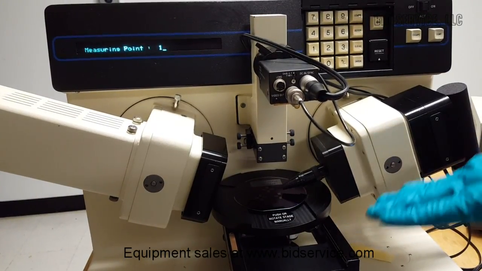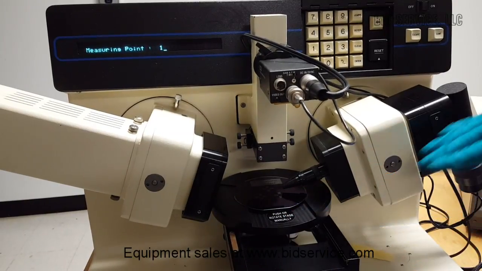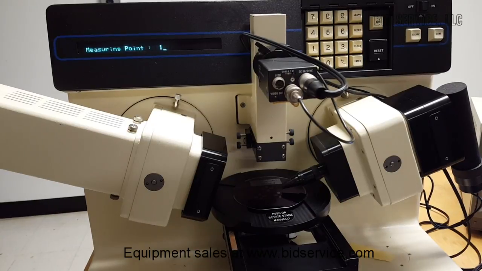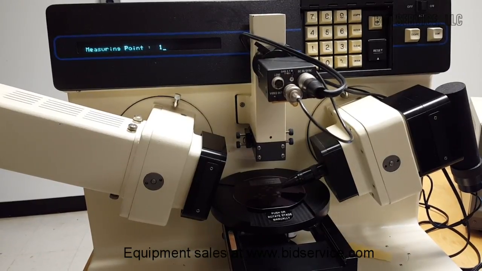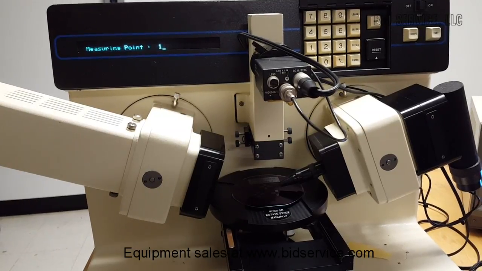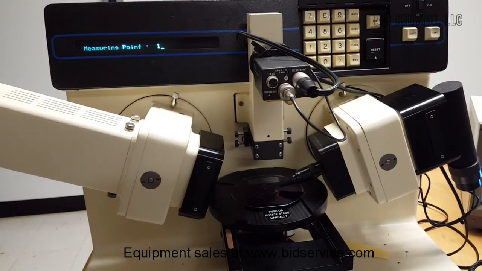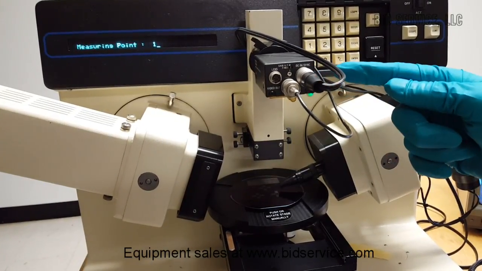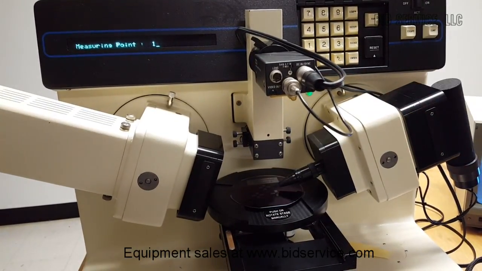Currently the analyzer and the polarizer are set at an incident angle of 70 degrees, and there's a photomultiplier tube detector here. And the CCD camera here is connected to the monitor, the output of the camera.